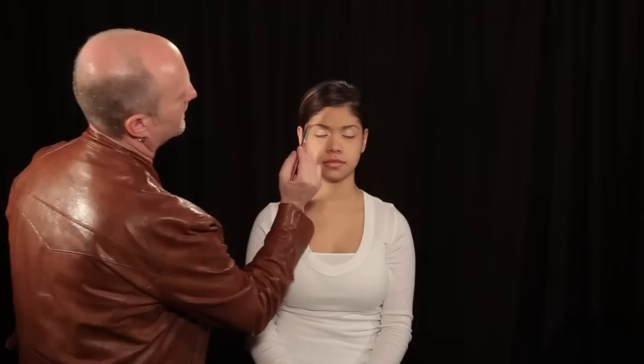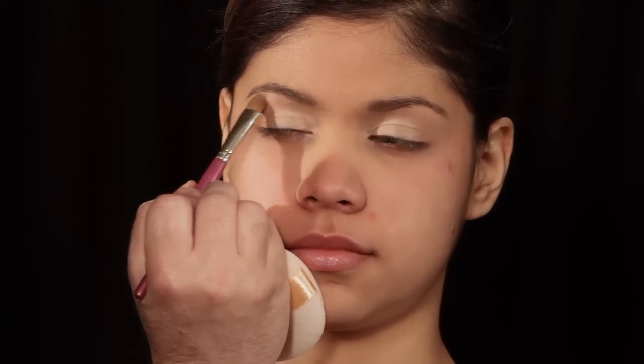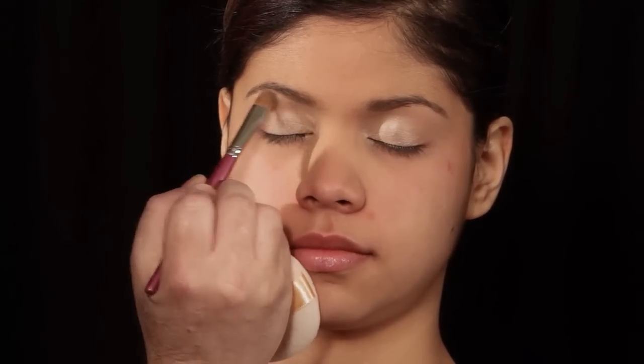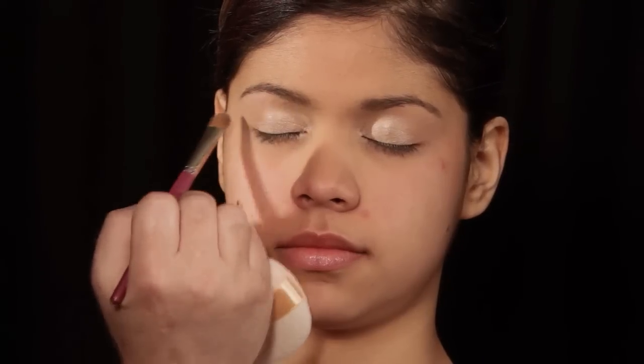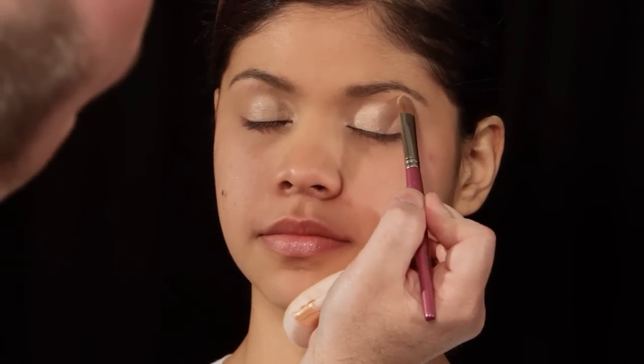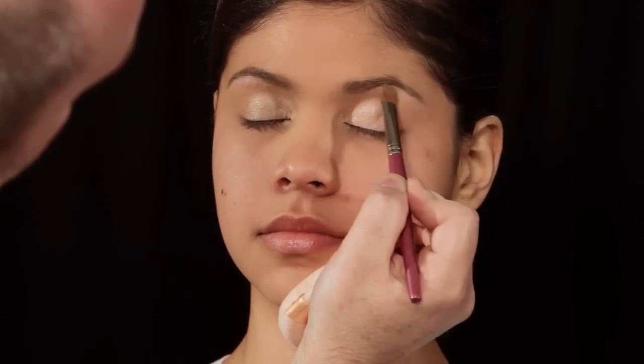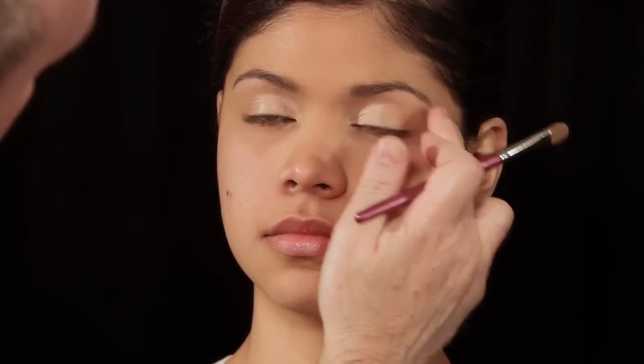Then I'm just going to quickly wipe off my brush because I want to use a matte beige on the brow bone. Kim Kardashian's quite known for having a highlighted brow bone, but because Marissa's lid space is not as broad, once again, making the look work for her, I'm going to do just a little bit less of a highlighted brow bone.